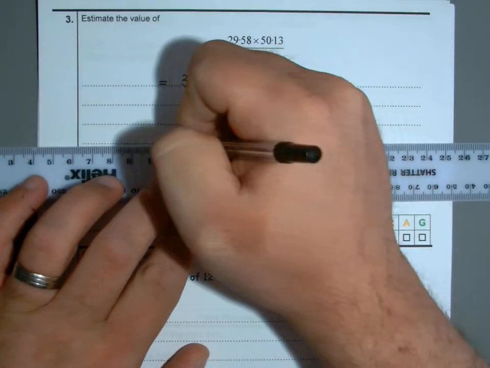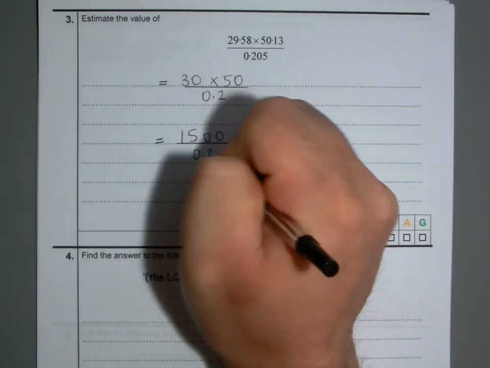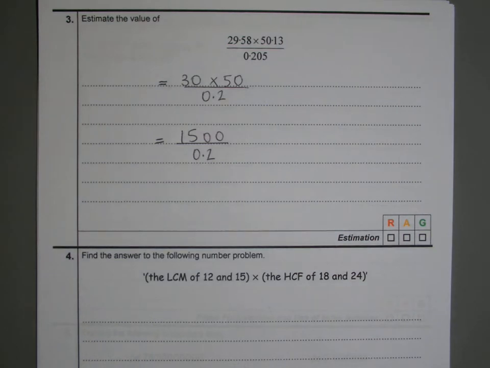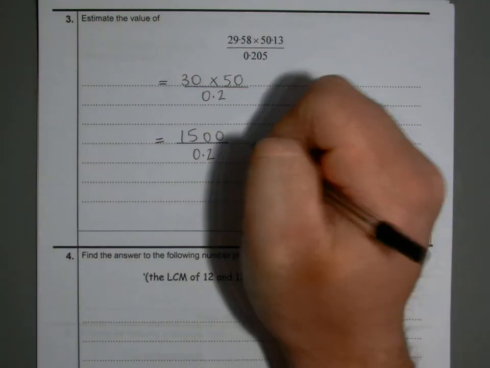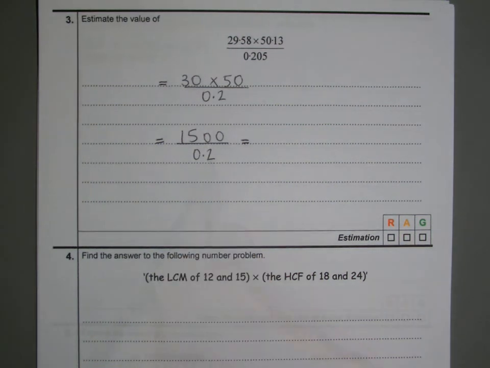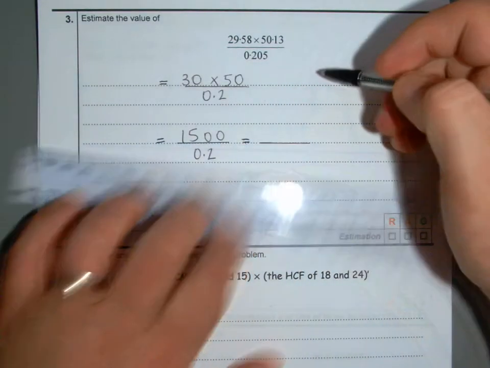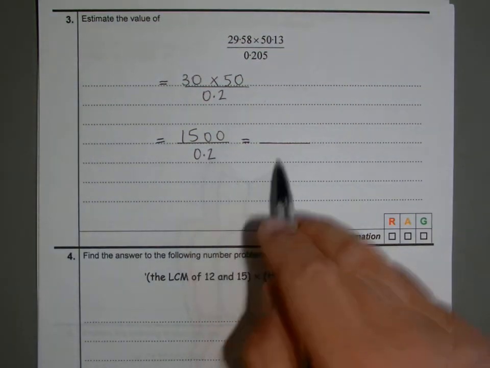1,500. Okay. Divide them by 0.2. So you've got to divide by 0.2. You've got to divide by a decimal. Now there's a number of approaches you could use here to sort of make this easier for you. But what I do now is I try and scale this up, right? I would try and scale this up so this no longer becomes a decimal. Let's think about it. What could we times 0.2 by to make it into a whole number?